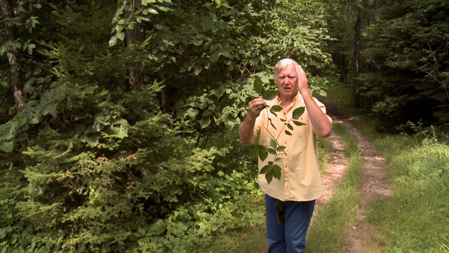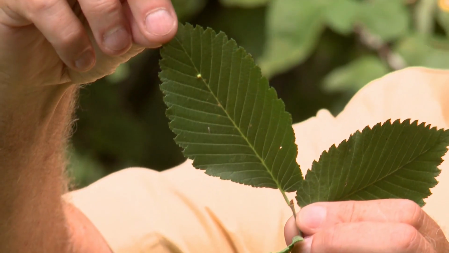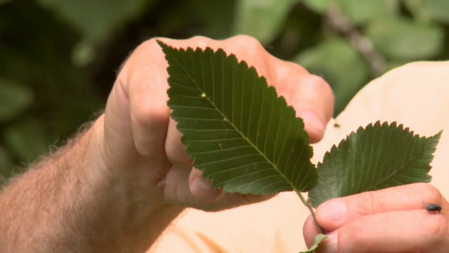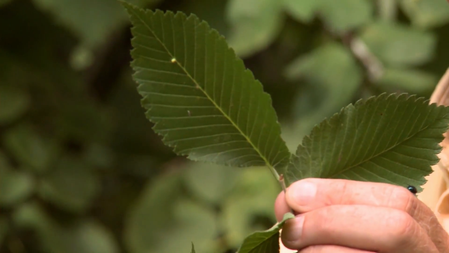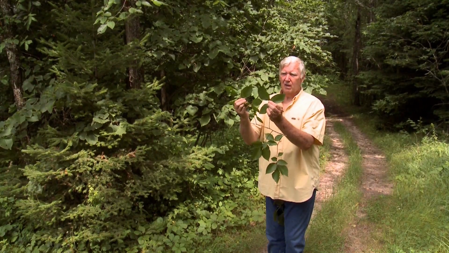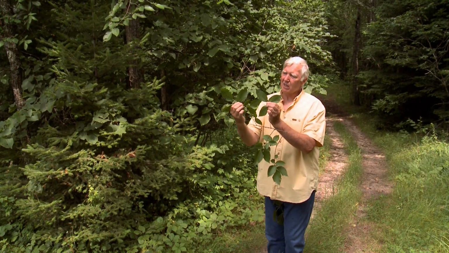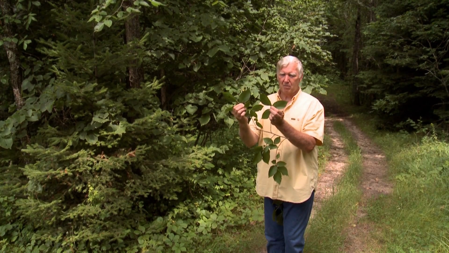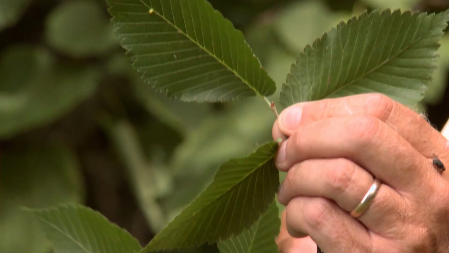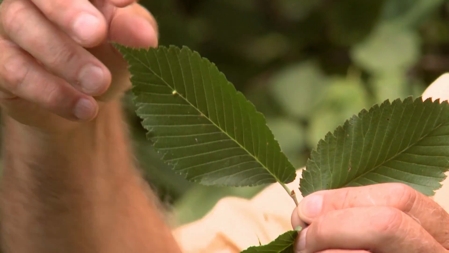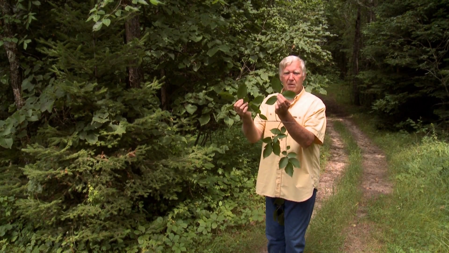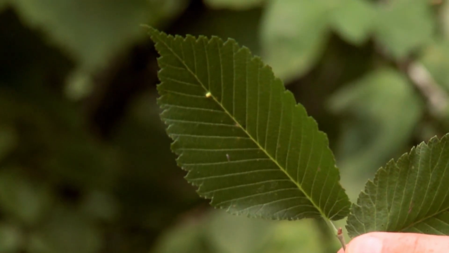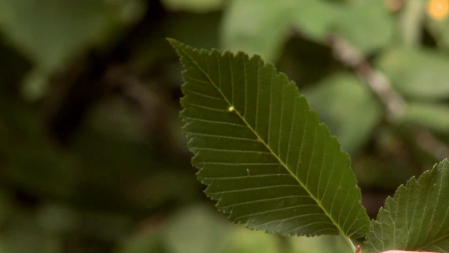It isn't nearly as big as the basswood, and it has real nice looking teeth along the edge, and then on the teeth there are smaller teeth. This is American elm. Now in town you may see leaves that look like these, only they're much smaller. Those are probably Chinese elm, and somebody probably planted them. But these trees in the woods usually have leaves about this big, maybe even bigger, and they're American elm. Bigger on one side than the other, not nearly as big as basswood, with nice defined teeth with teeth on the teeth.